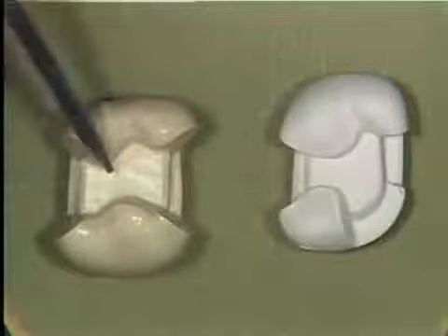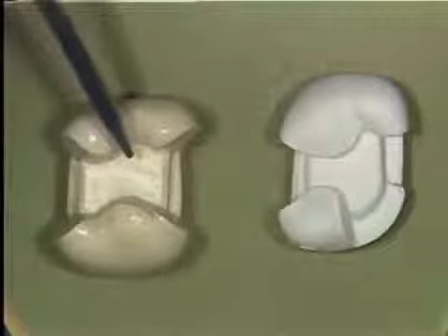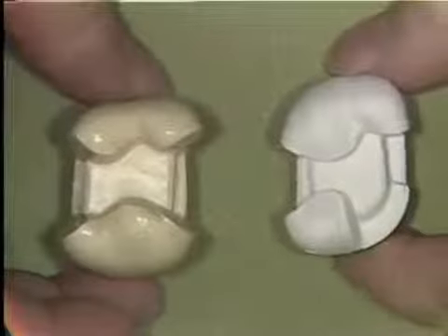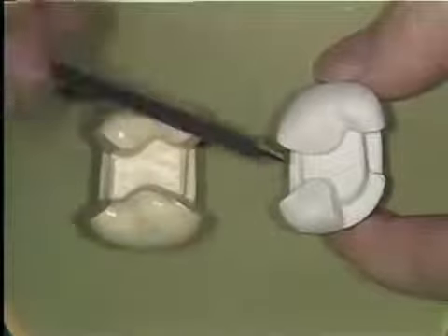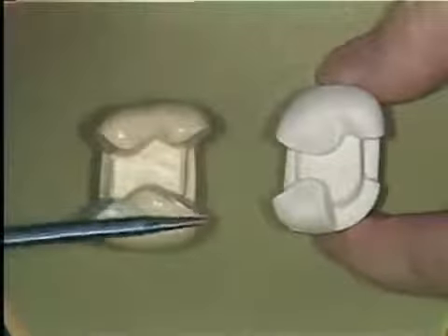In the new terminology that has been accepted by certain regions of the country, they also refer to this as a Class 2 restoration. In other words, it involves the occlusal and the mesial or distal, or the mesial and distal. And on certain state board examinations, these are referred to as Class 2 restorations. When a cusp is involved, whether it's a Class 6, a Class 2, it is referred to as a protective cusp.